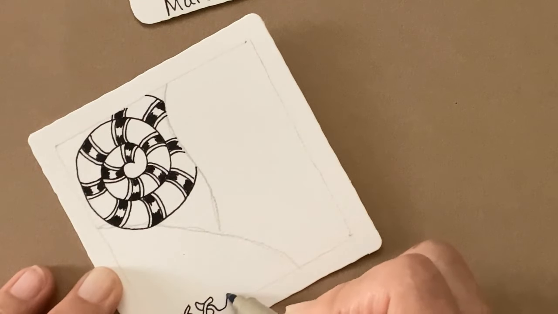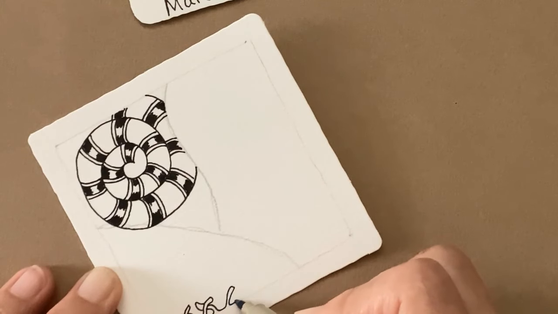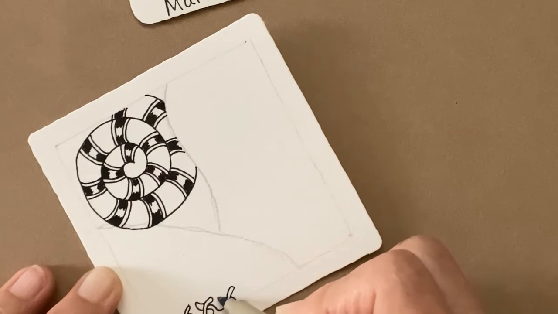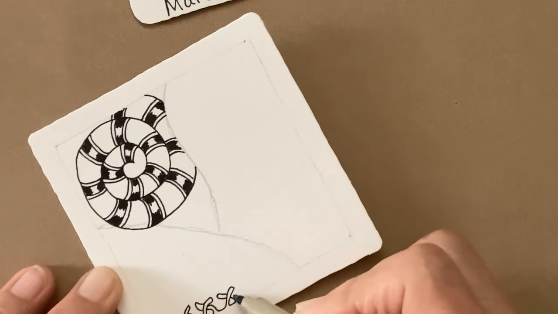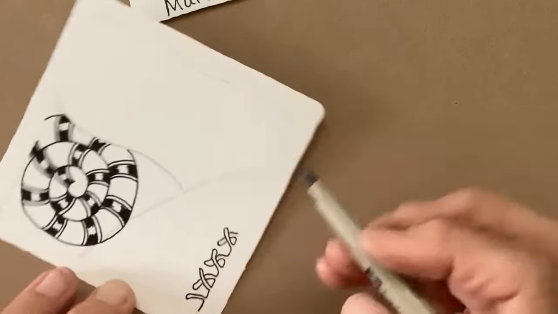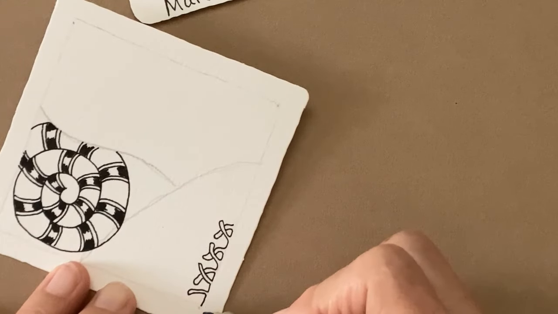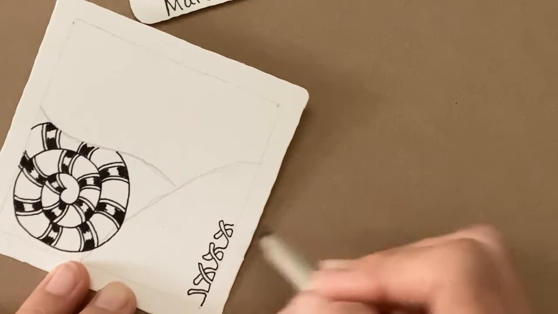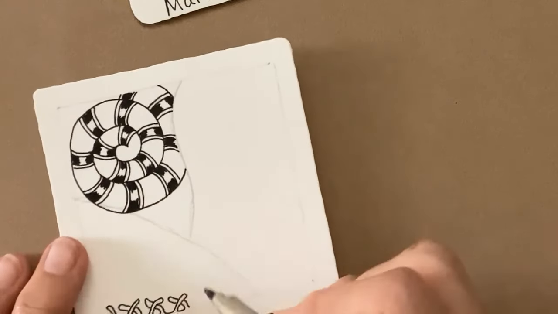Okay, come over, come down, and go back this way. Okay? So if we were doing Locar, then I would come up this side. But we're just going to keep going around.